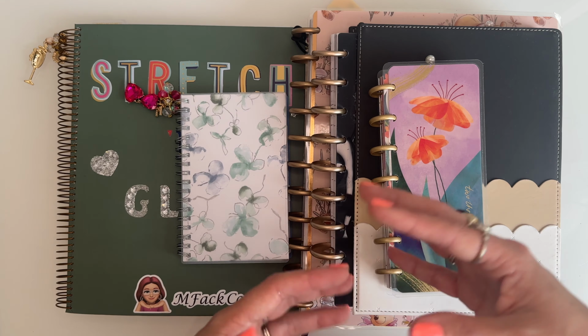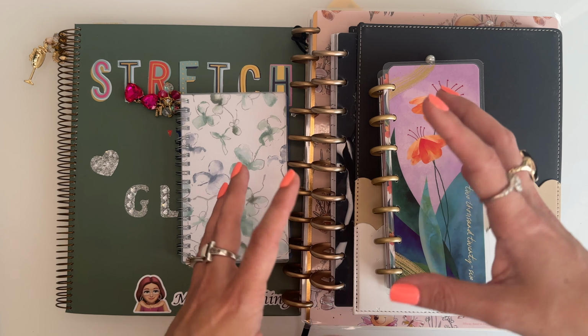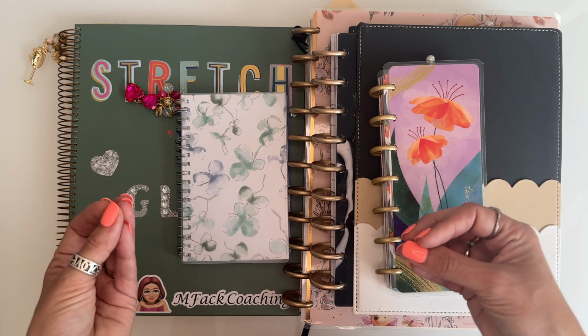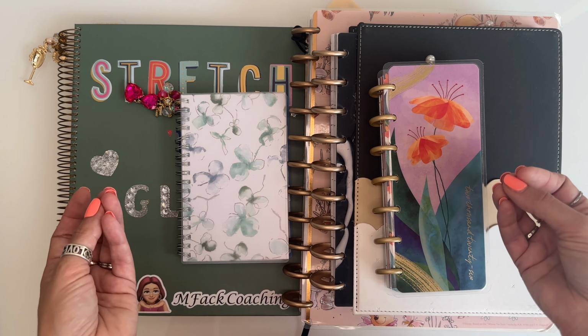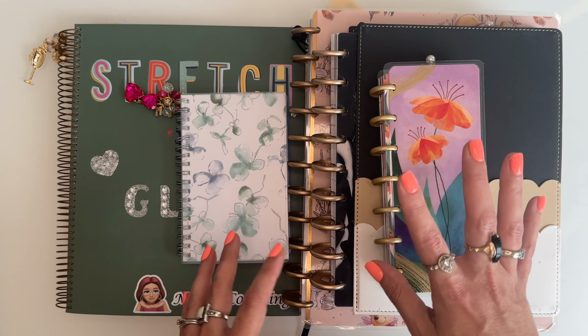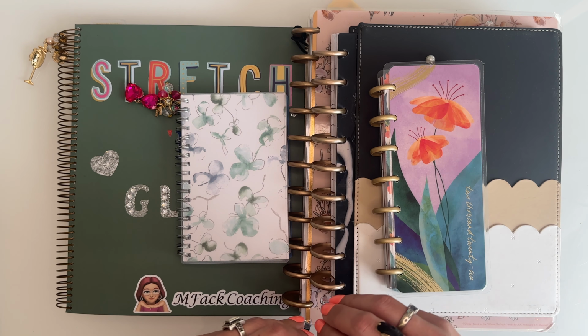Obviously, if you want to do bullet journaling or other types of decorative planning that don't necessarily have to live around stickers and stuff like that, a blank journal is really great for that.